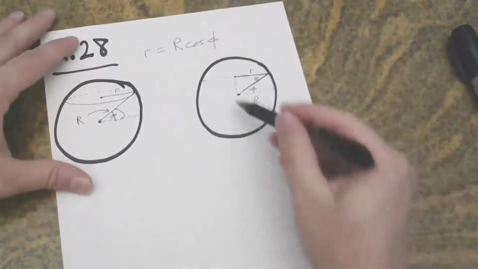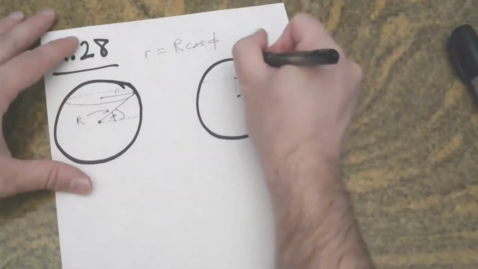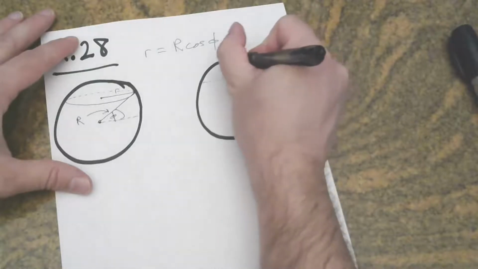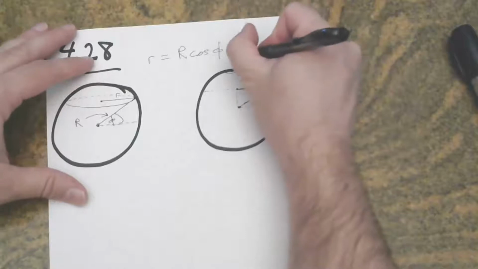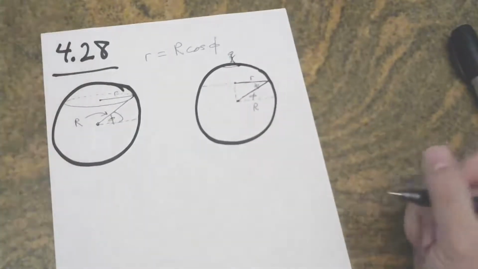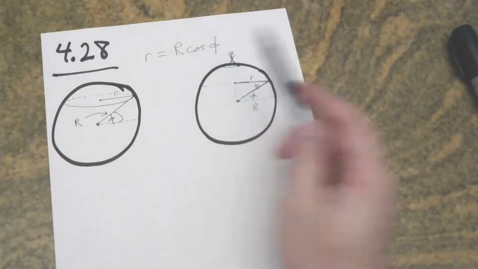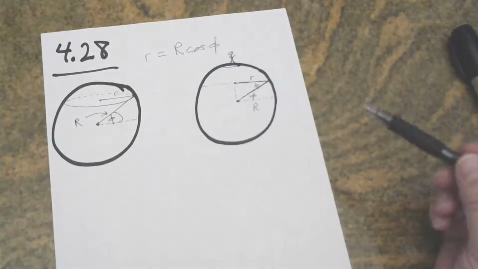Let's see if that checks out. If you live way up here near the North Pole, you're making a circle of a very small radius. It's kind of fun to think about. If you lived at the North Pole and just stood still for a whole day, you're just turning around in circles. I don't know why that's amusing to me.